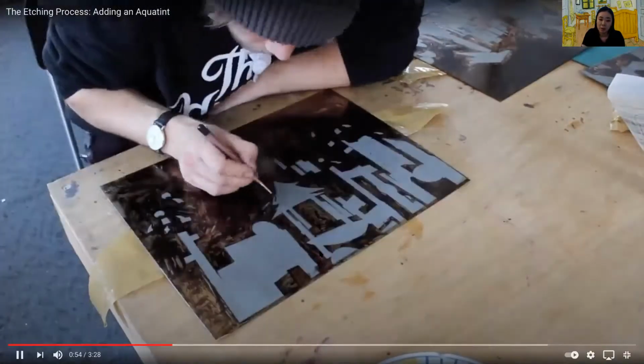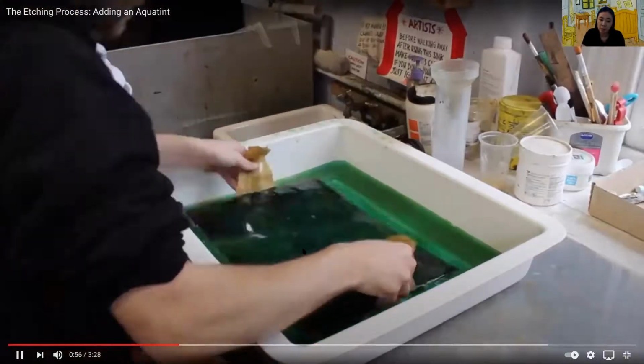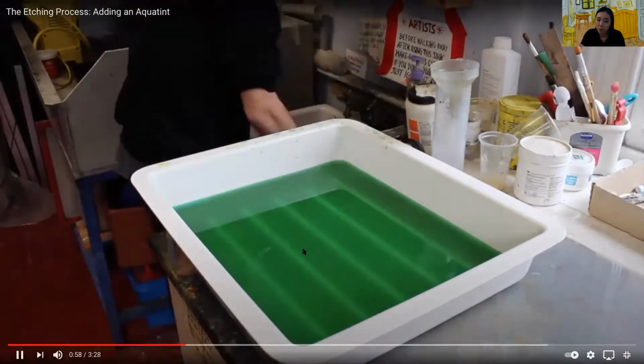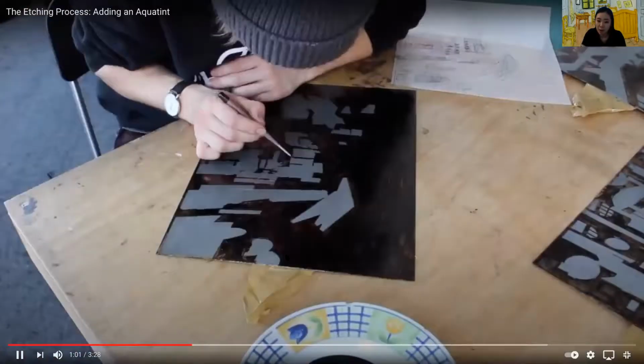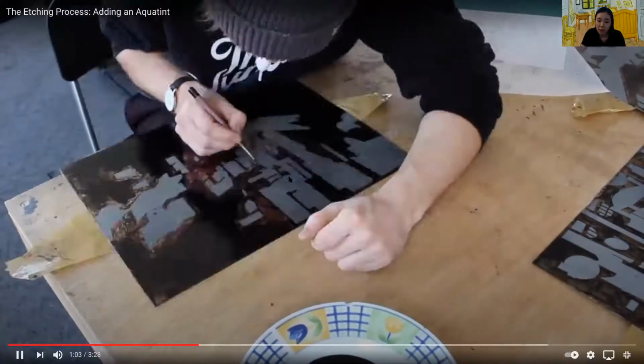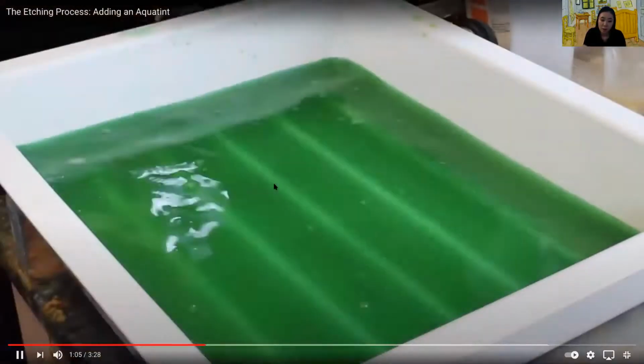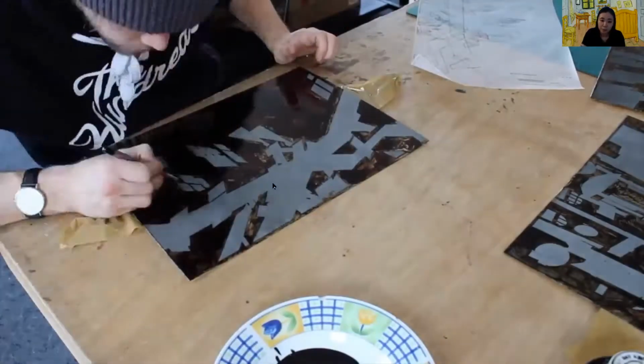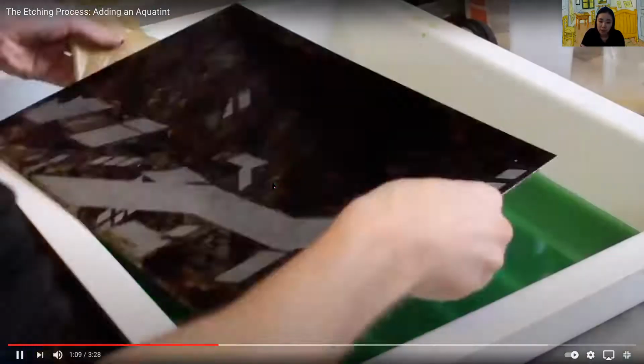He's doing the same process, covering some part with the ground and putting it in the acid bath. By doing that, he can make the mass value on the same plate.